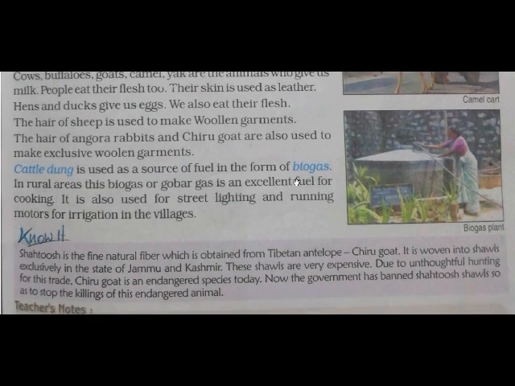So cattle dung is used as a source of fuel in the form of biogas in rural areas. This biogas or gobar gas is an excellent fuel for cooking. It is also used for street lighting and running motors for irrigation in the village. What is biogas? It is a type of gas which can be burned, which can be used as a fuel, like LPG.